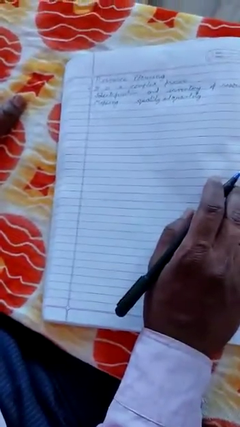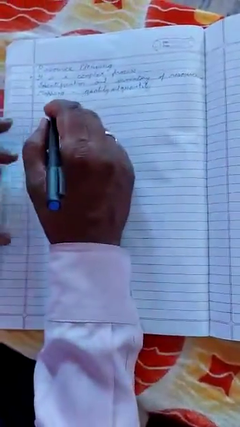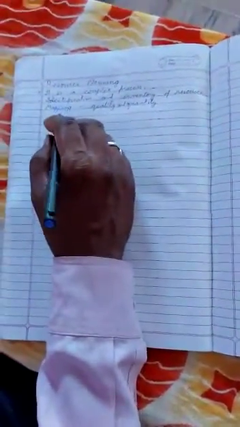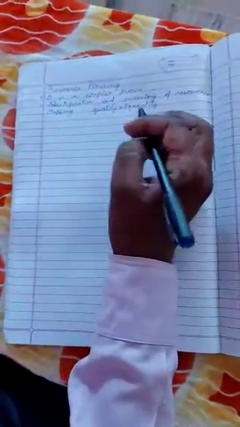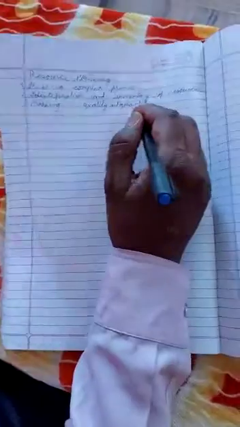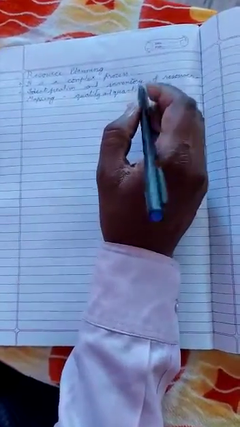First map where the resources are going to be found, then what is the quality of it, and how much quantity is available. If it is in less quantity, there is no use in getting it out or digging it.